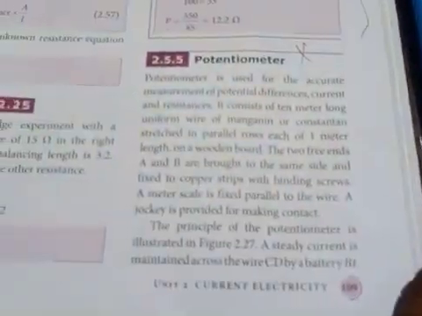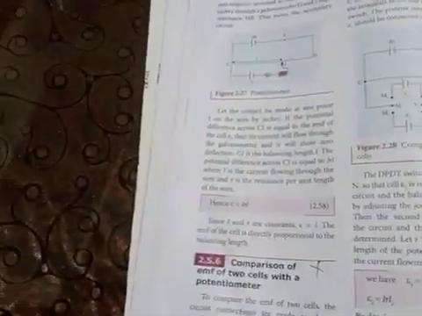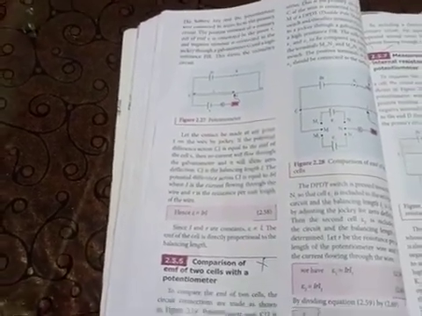You can take a screenshot of page number 109, potentiometer. On page number 110, you can see the comparison of EMF of two cells with a potentiometer. You can take a screenshot of this and study it.